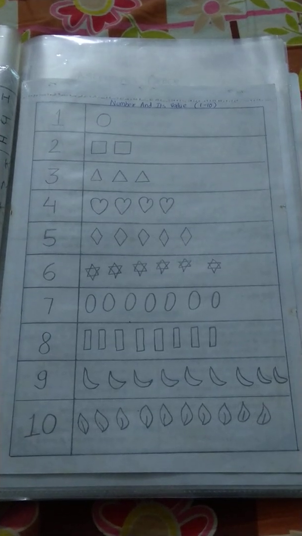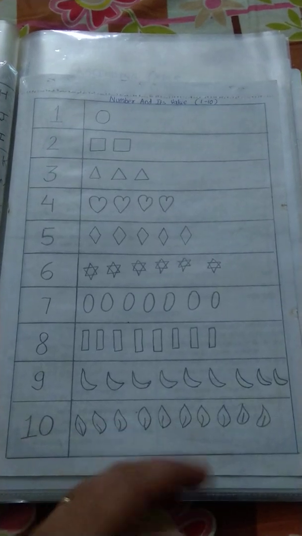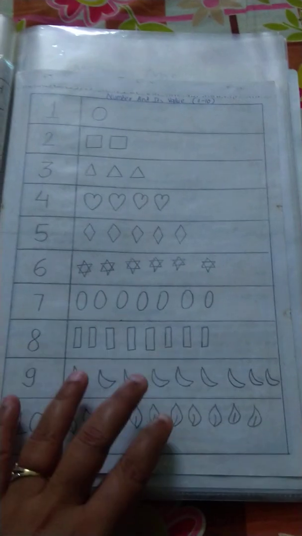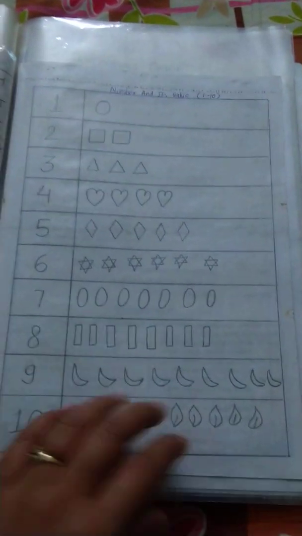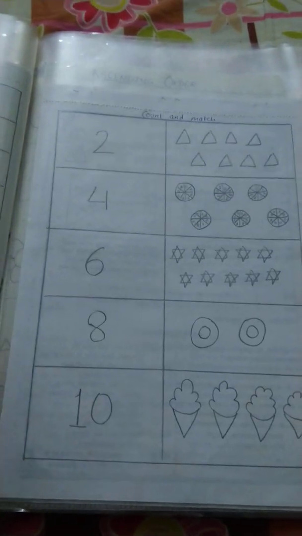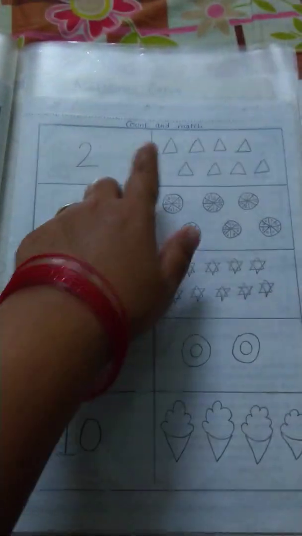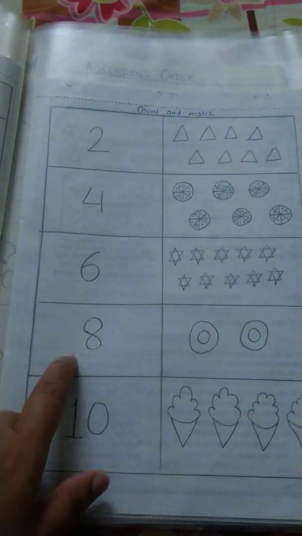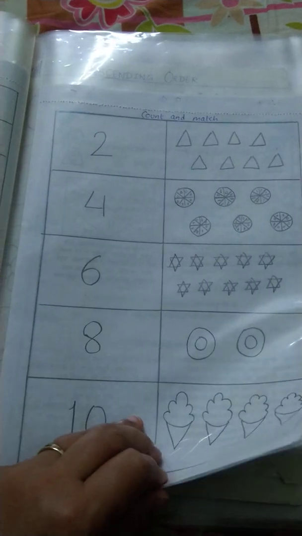This is my another activity book, especially for mathematics, for kids: the 1 to 10 numbers with some images so that they will count and learn the numbers. Here from 11 to 20. Here you have to count and match. Your kids will count each object and then match with the number, so it is easy for them to learn the numbers and their counting.